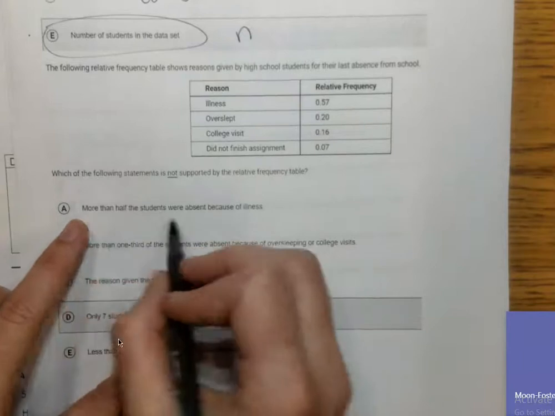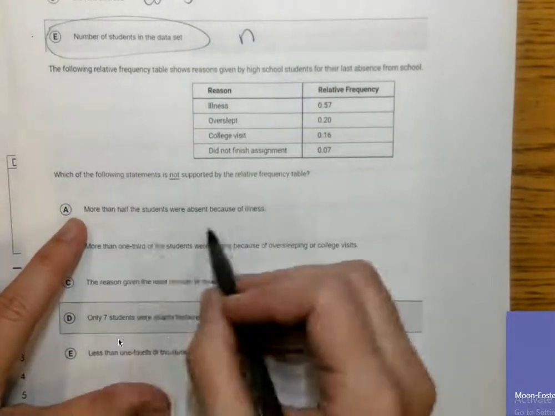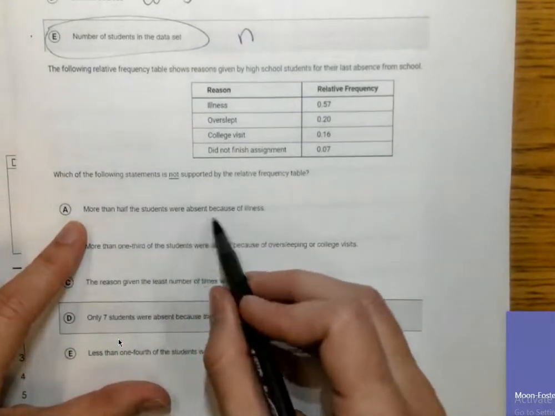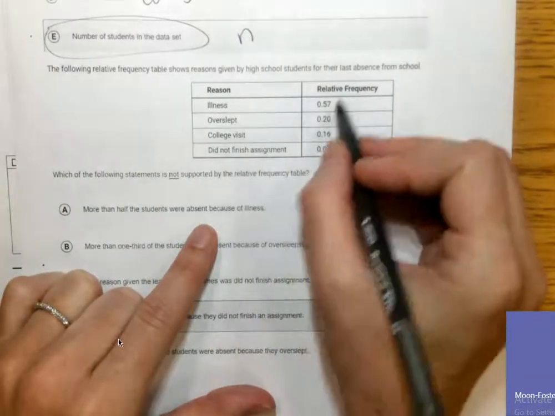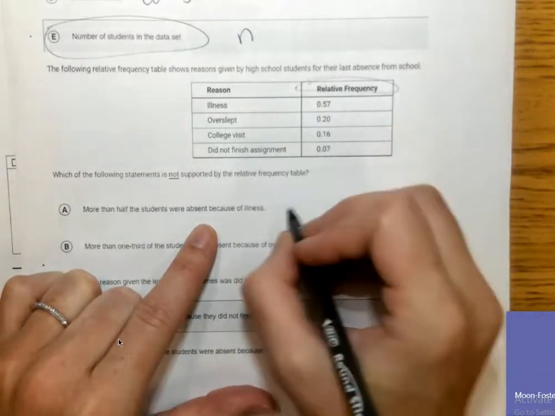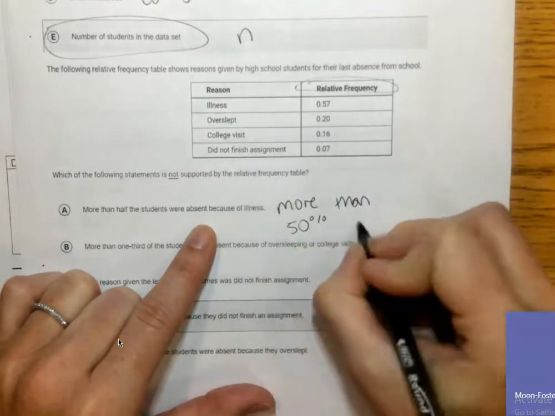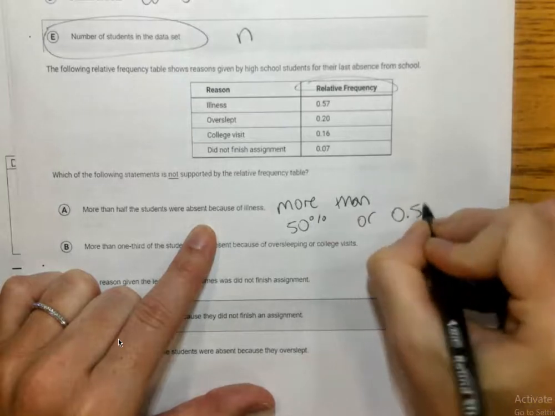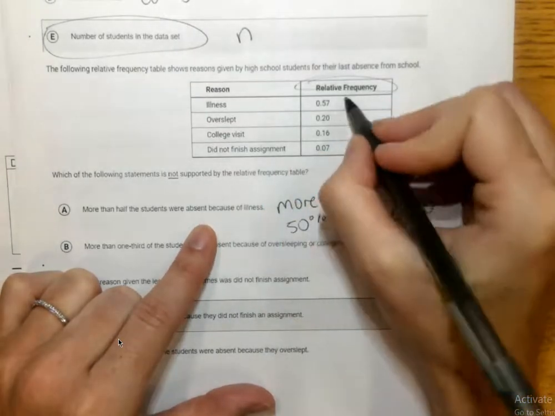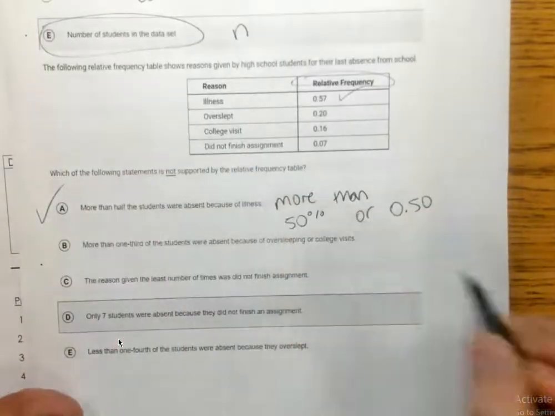All right, next up. The relative frequency table shows the reasons given by high school students for their last absence from school. Which of the following is not supported by the relative frequency table? All right, so number 1, that means A, B, C, and E are true. Let's make sure they're true. More than half of the students were absent because of illness. It's in relative frequency, so more than half would be more than 50% or more than 0.5. Is that true? It is, because it's 0.57, so this is true.